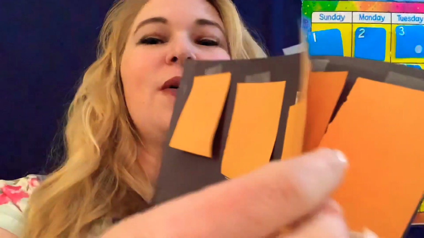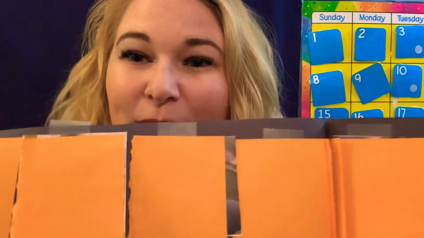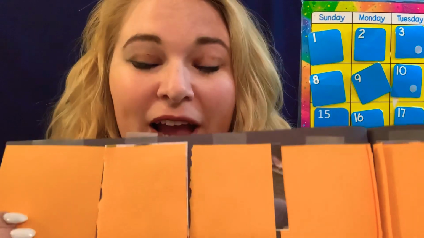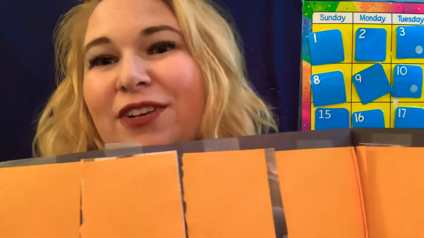For our language and literacy, I have a photo book. It's called Who's Here Today, and it teaches them facial recognition. So under each of these sticky notes, I have a picture of a child in my classroom. And so we're going to pull off the sticky note, and then they're going to tell me who that is or who is in the classroom.